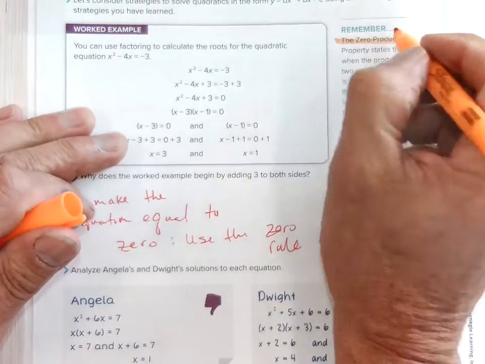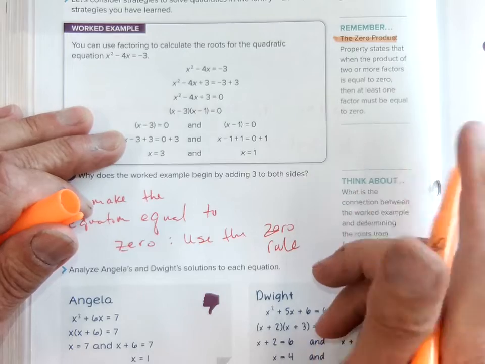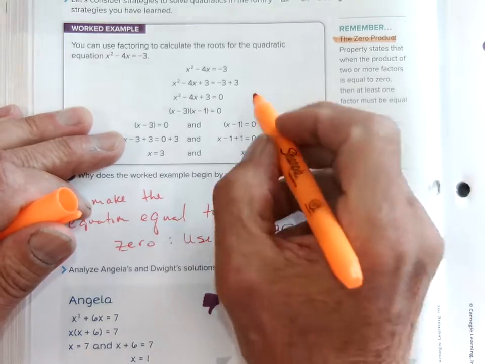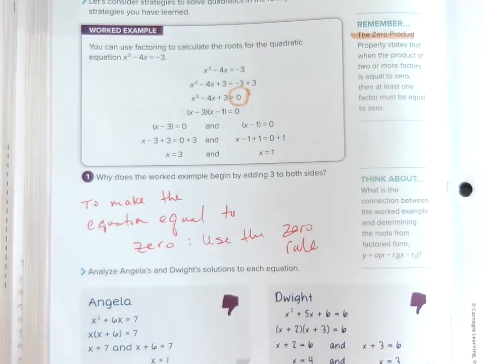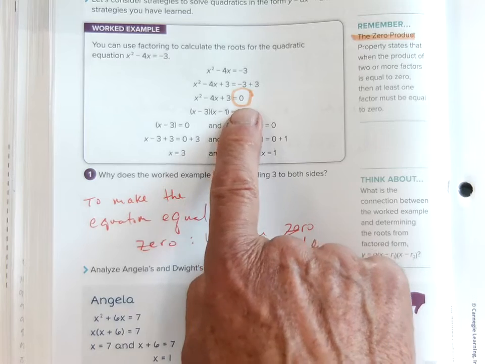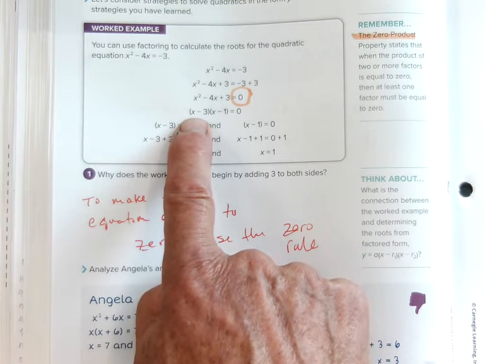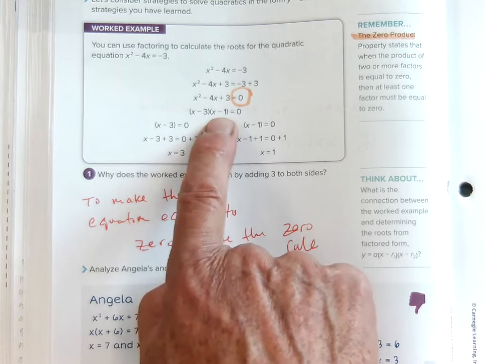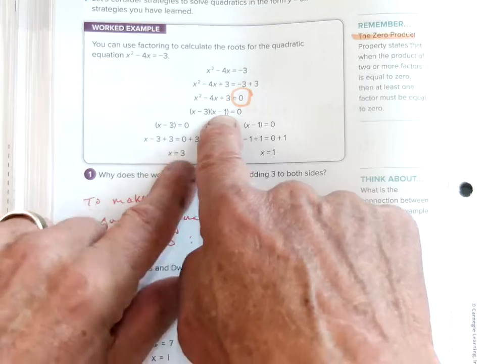The zero product tells us that when you multiply anything by 0, it equals 0. So the whole idea of this particular part of the lesson is when we factor, we absolutely have to have it equal 0, because 0 times anything is 0, so if x is 3, it's 0. 0 times anything is 0, so if x is 1, it would be 0. So my zeros are 3 and 1, has to equal 0.